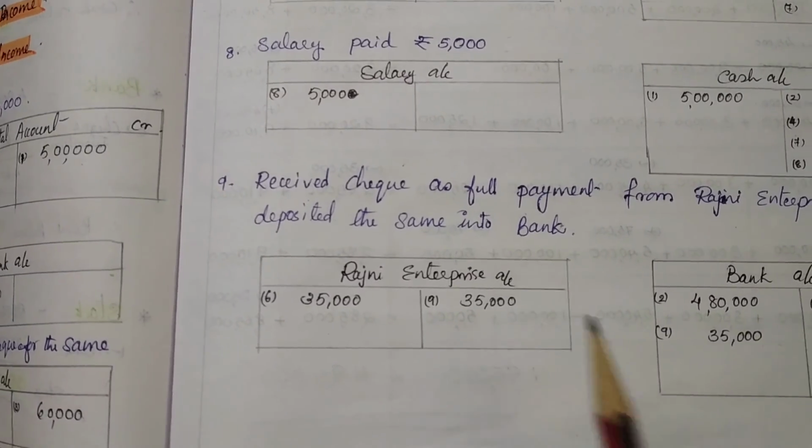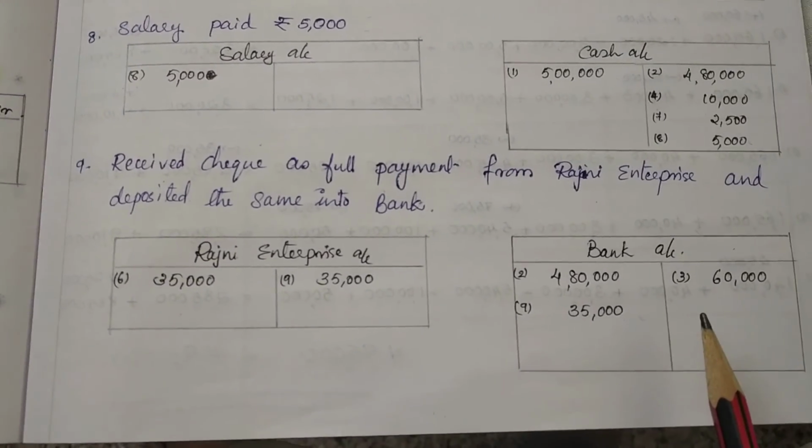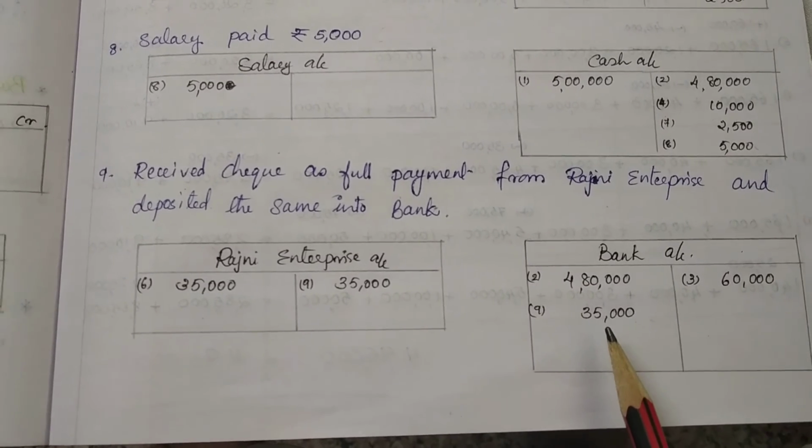So we are writing on the credit side, and in the bank account, here we are depositing that check in the bank.